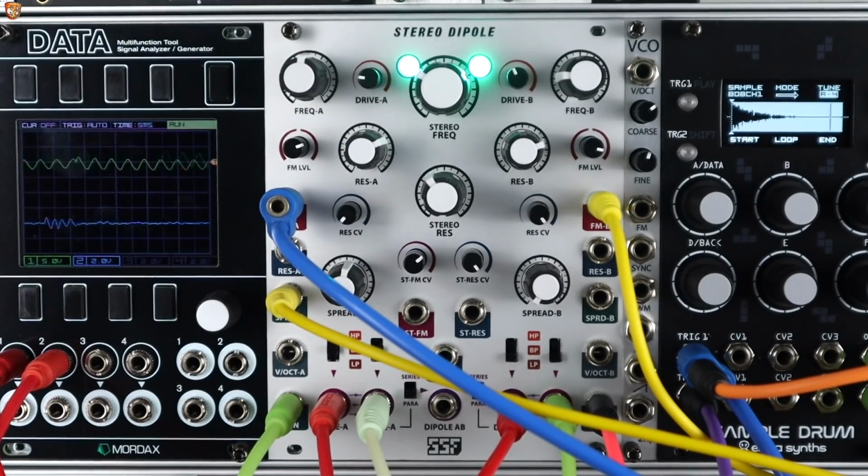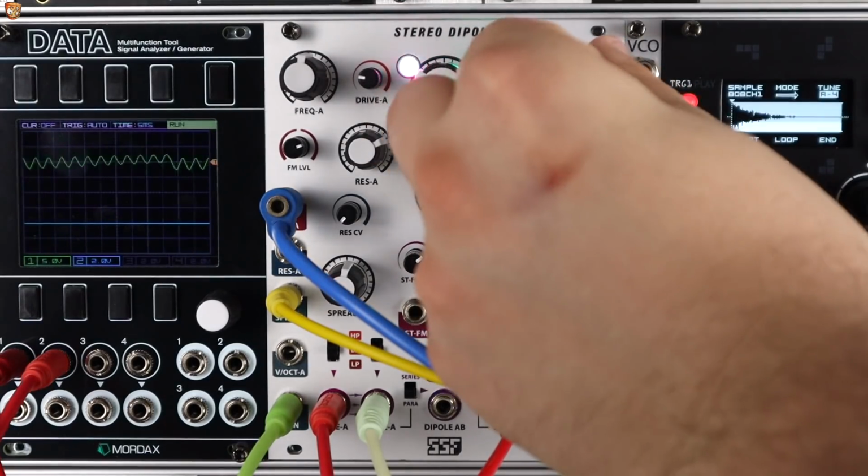So here is the right hand side of dipole. And you can hear externally this is being sidechained against the kick as well, giving us this pumping feel and sound.